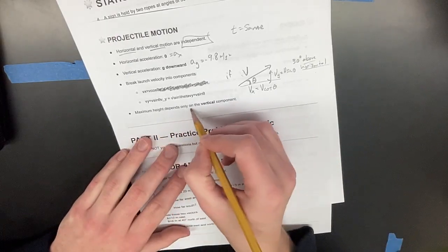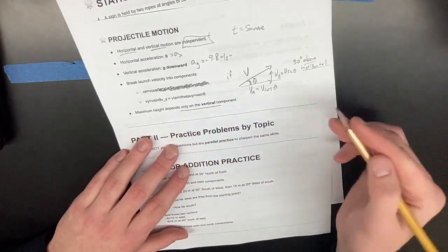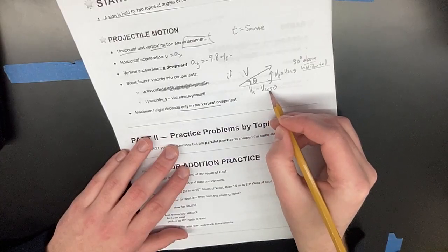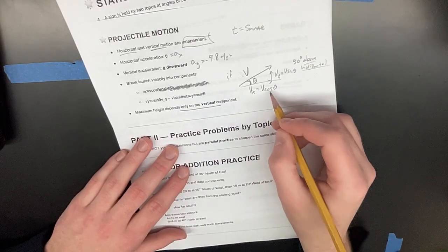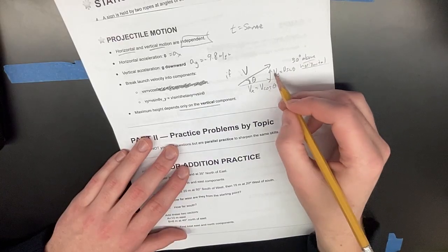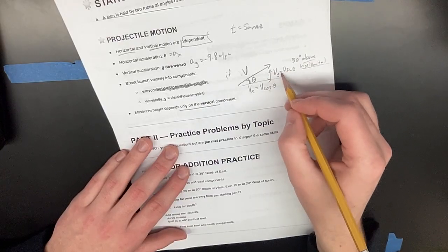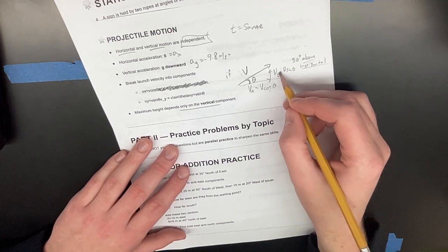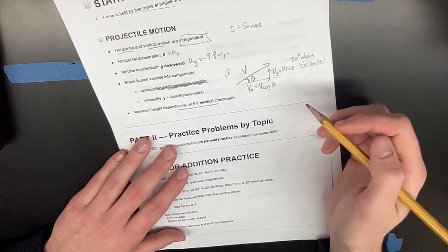Yeah, the maximum height depends only on the vertical component. Whether you shoot faster sideways or slower sideways, that has no impact on how high it's going to go. How quickly it's moving at the beginning upward is what's going to determine how high it travels.